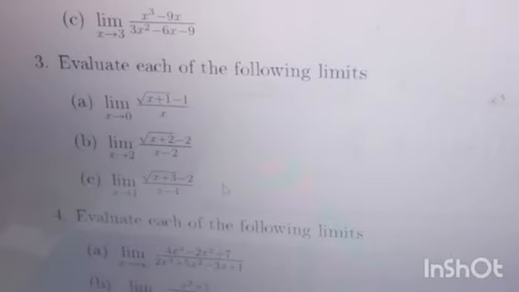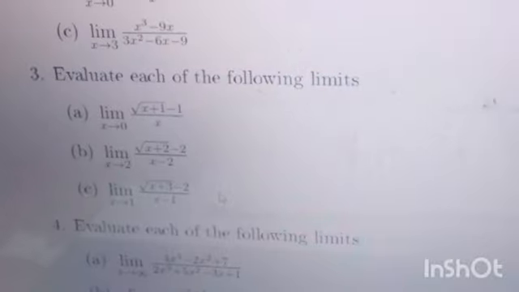Let's do another question from the tutorial sheet, question number 3. Let's do part C. Part C is the limit as x approaches positive 1 of root of x plus 3 minus 2 over x minus 1.